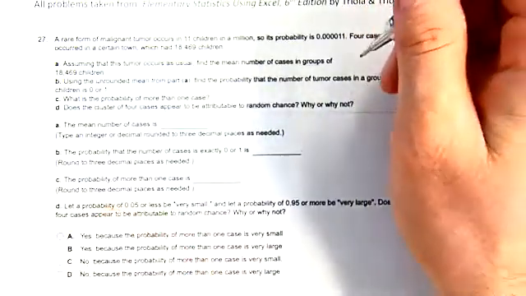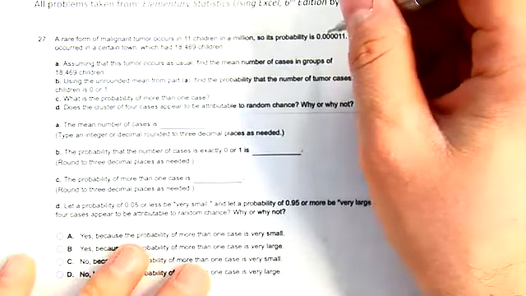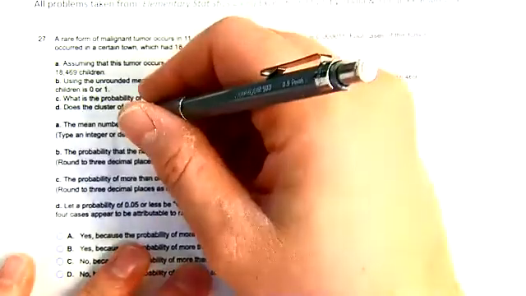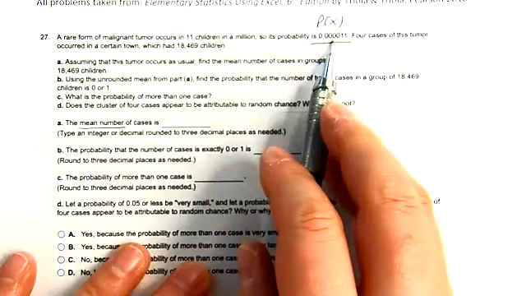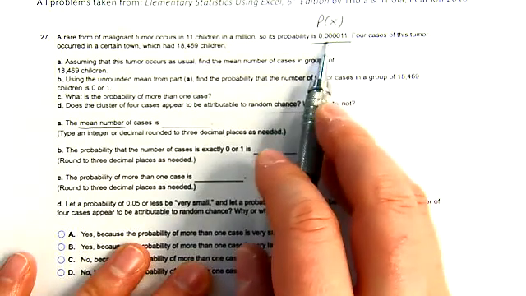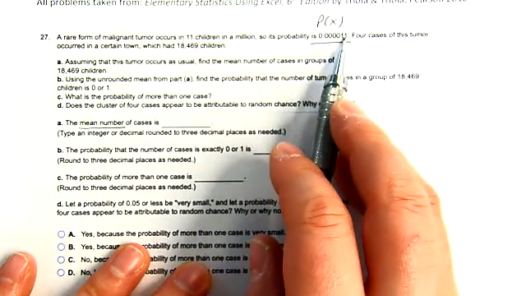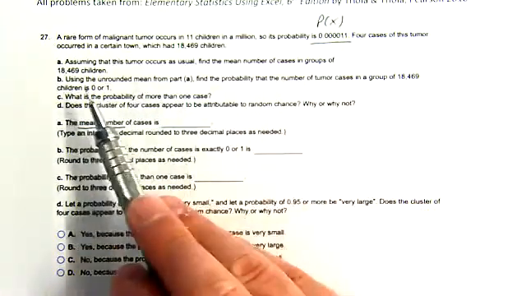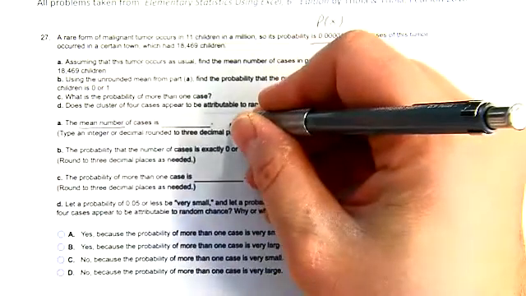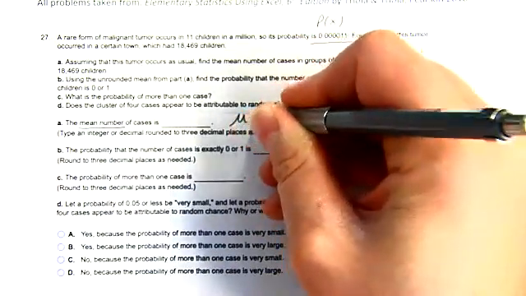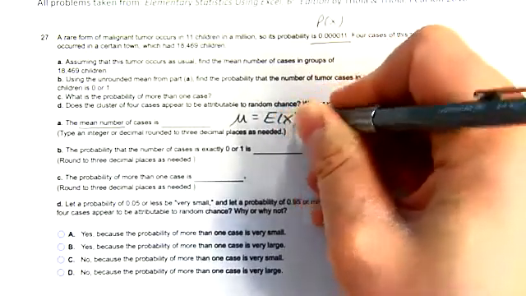We're calculating the mean, but we're not dividing numbers because they gave us the probability. So they told us the probability of a malignant tumor is this really small number. So if we have 18,000 children, to find the mean, this goes back to chapter 4, mean, mu, is the same as expected value.